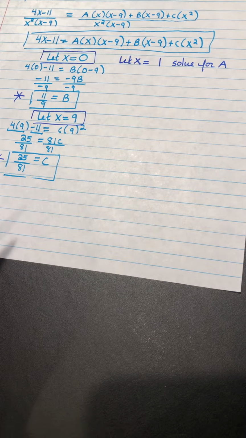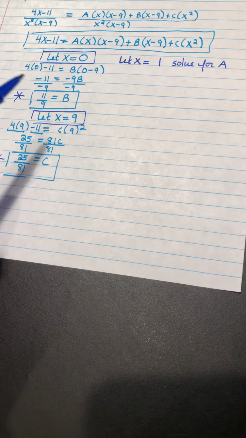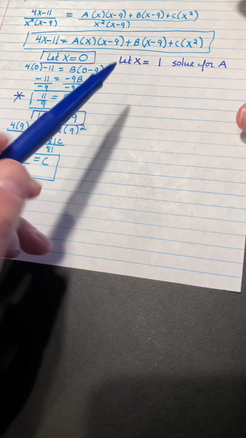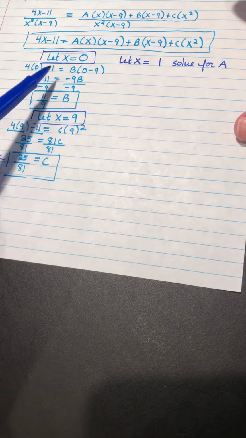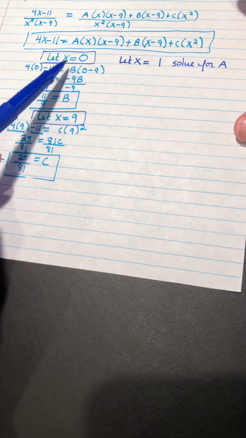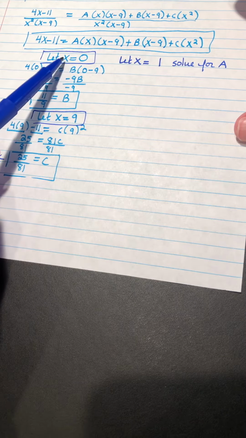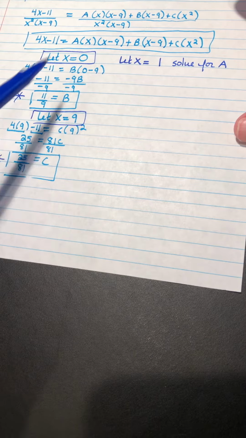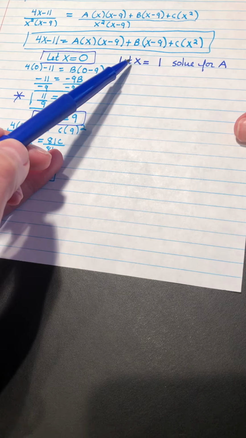Let's continue part number 2 for problem number 6. So if you have figured out by now that letting x equal 1 is a good idea, congratulations. The reason that we're letting it equal 1 and not 0 is that we already used 0. So normally I would use 0, but I already used it to solve for previous letters. So 1 is my next best example.